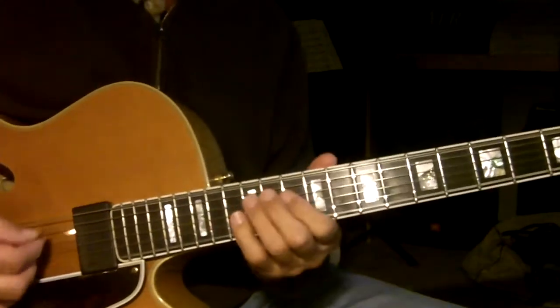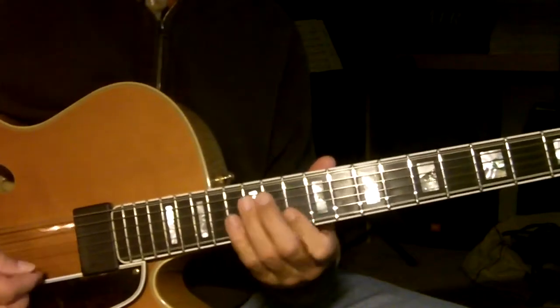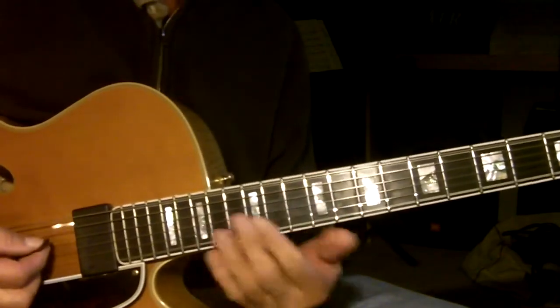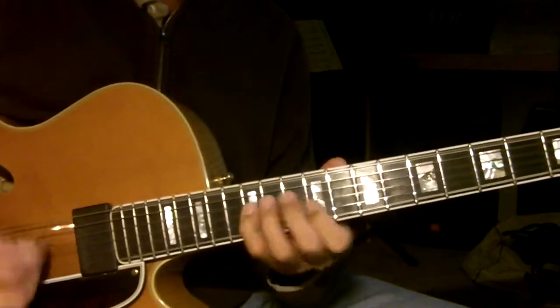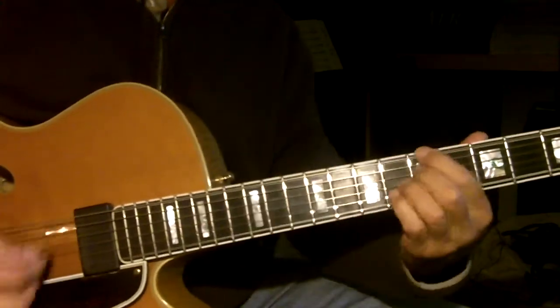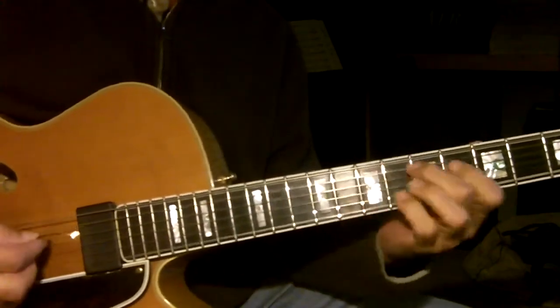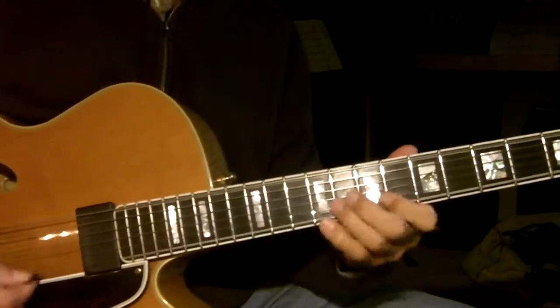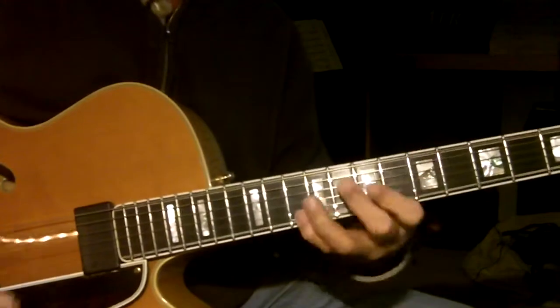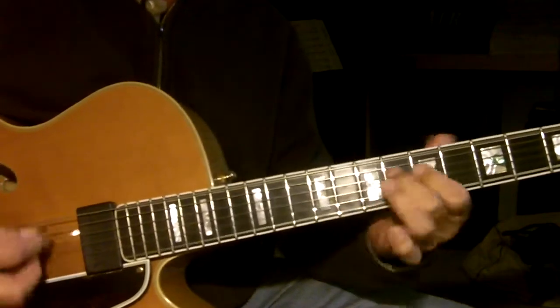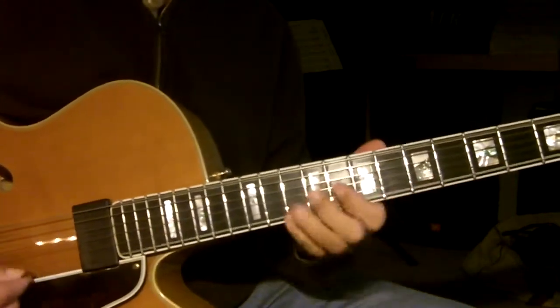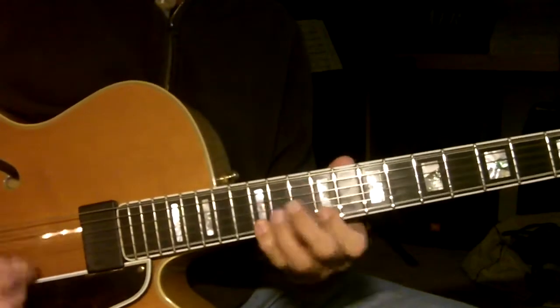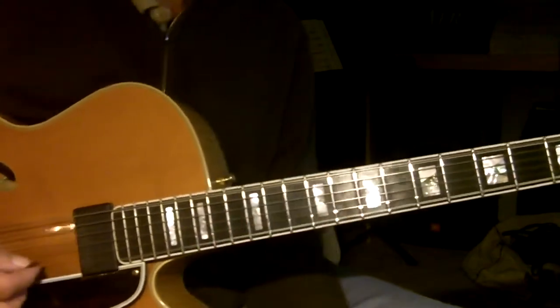So I'm going to wrap these notes, just chromatic, but I'm pulling from the areas I want to play. I mean, I can just start wailing that stuff.